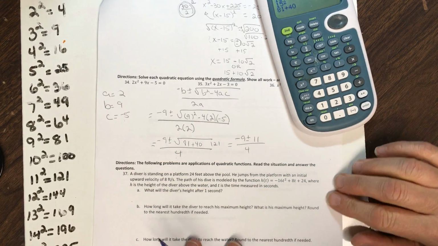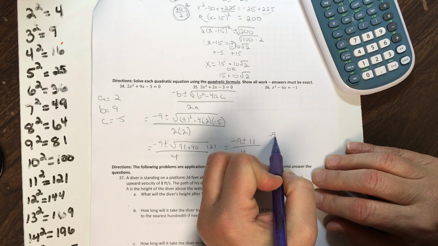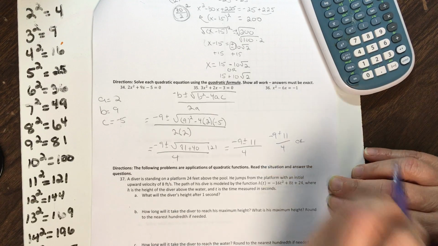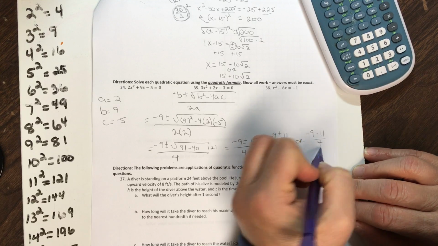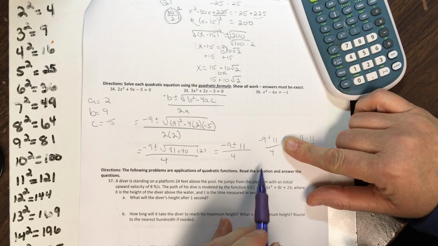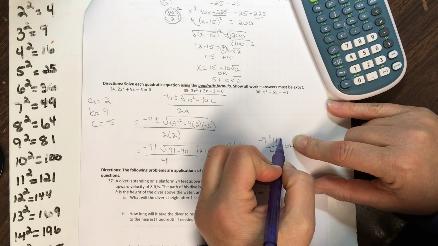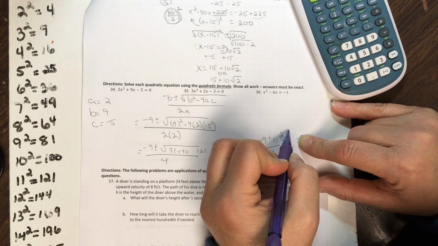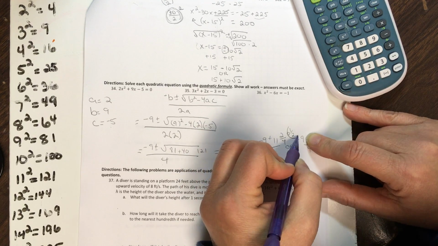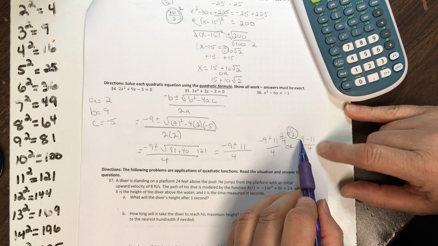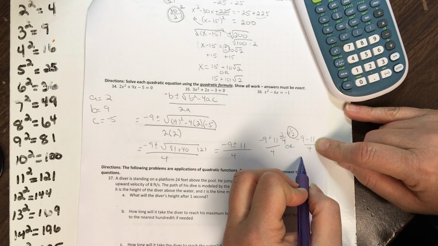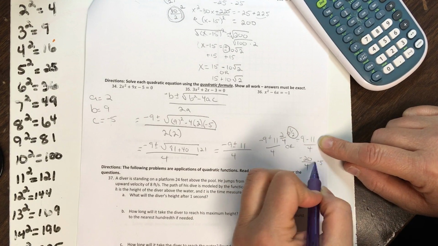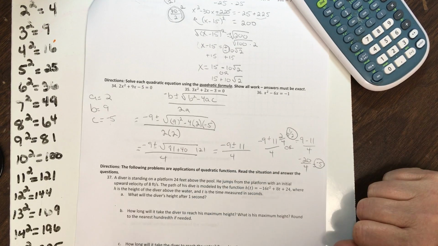I have two situations to put together on top. I have a negative 9 plus 11 over 4, or I have a negative 9 minus 11 over 4. Let's work this one first. That would be a positive 2 over 4, and that would reduce down to 1/2. That's where that one comes from. Now I'm going to do this one underneath. Negative 9 and a negative 11 more is a negative 20 over 4, and that equals a negative 5. Those are the two answers for this situation.